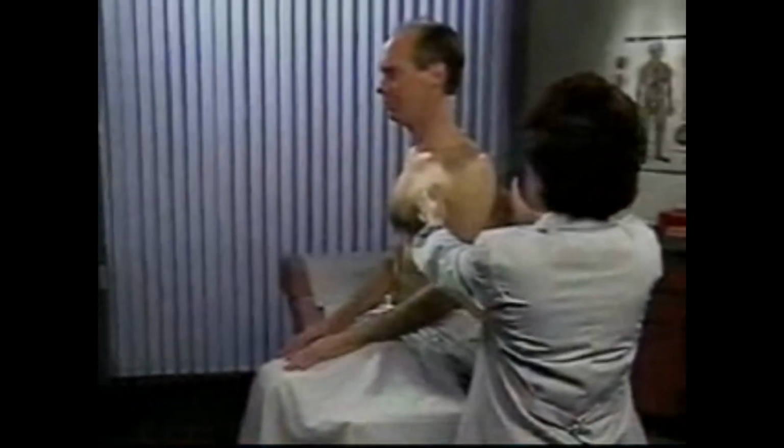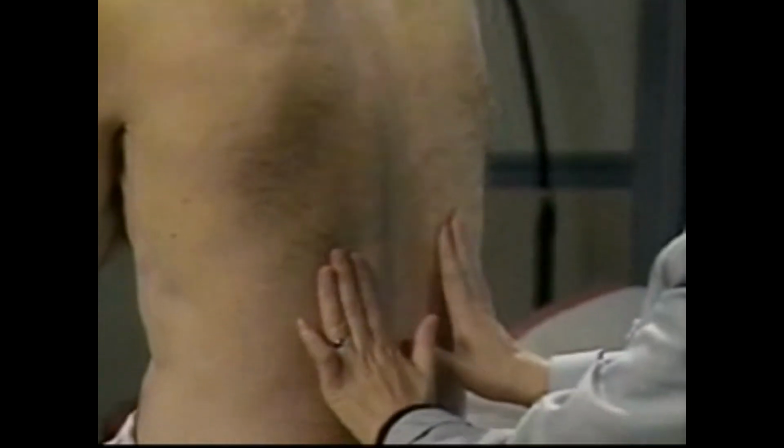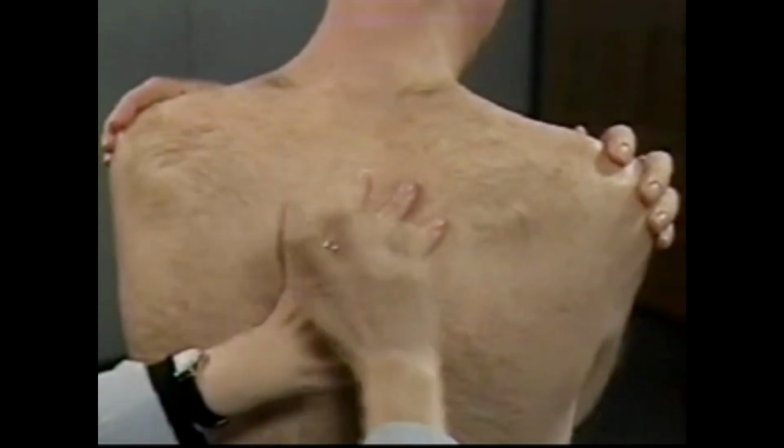Examination of the thorax and lungs includes a brief survey of the thorax and respiration, inspection, palpation, percussion, and auscultation of the posterior and anterior thorax.